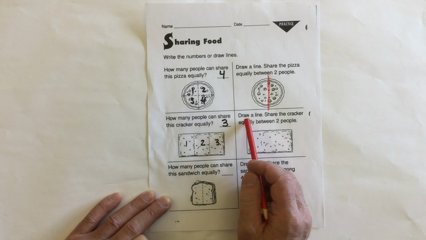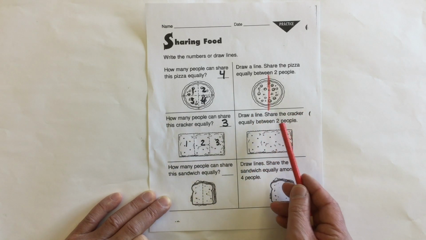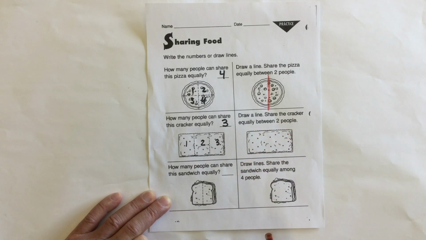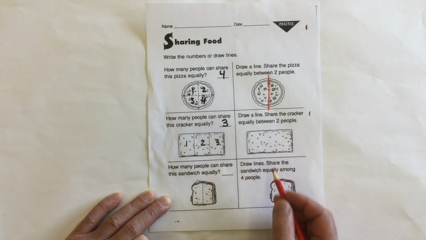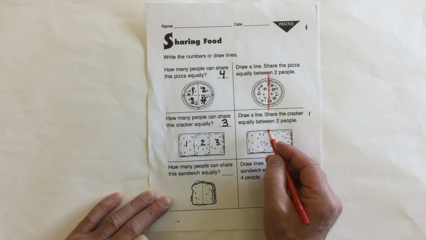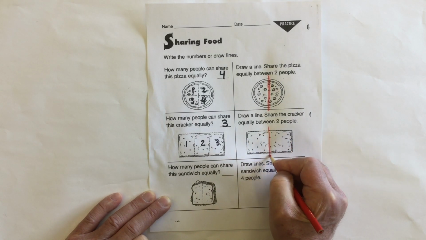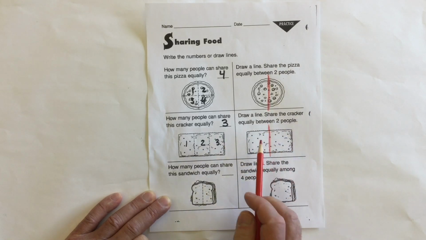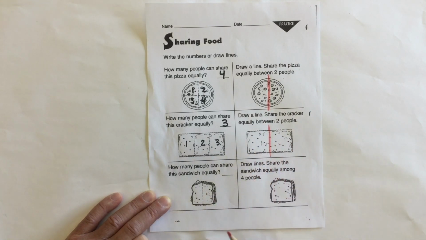Here it says, draw a line, share the cracker equally between 2 people. So I want to have 2 pieces the same size. Again, I could do it across that way, or I could do it top to bottom, but only one line because I want just 2 pieces. I'm going to do my line top to bottom again, like I did for the pizza. There we go. There's a piece for one person and a piece for the second person. 2 equal pieces to share.